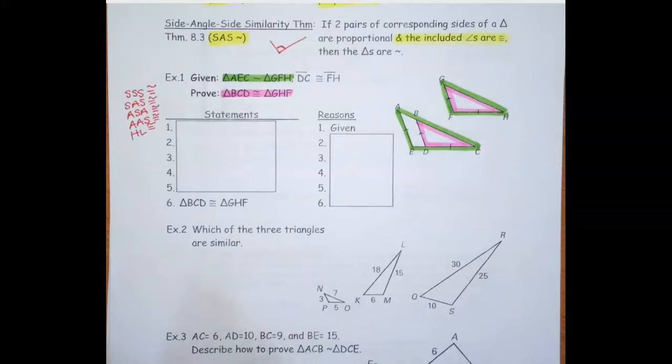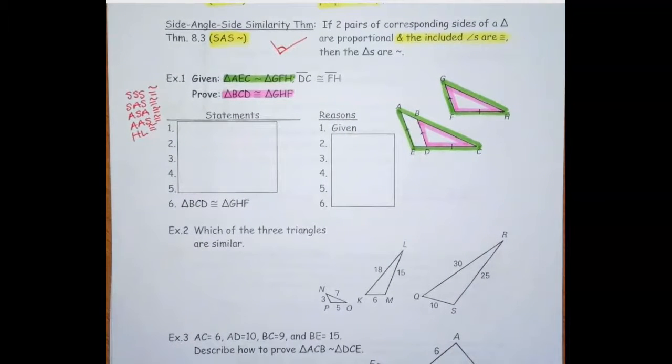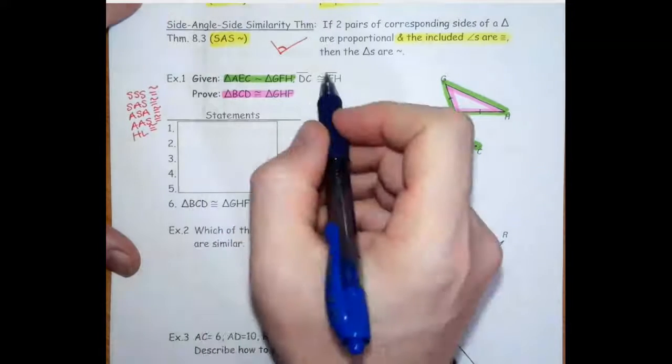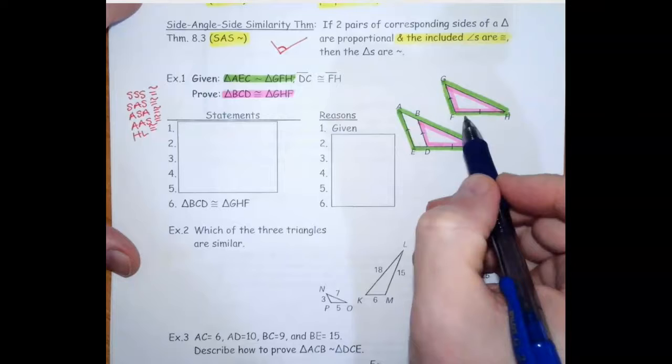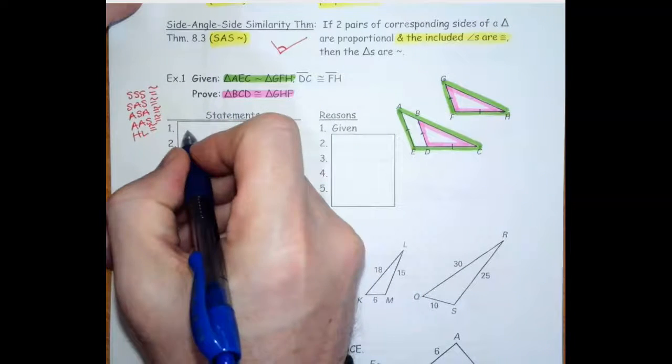So as we go through this proof, my daughter had my class last year, and she said, you know, the proofs. Some kids get a bad feeling about proofs, and it's if you practice and you memorize, they're very repetitive. We ask kind of the same things over and over again. So as we look at this, let's just start with that. So they already have that marked on the picture. Segment DC is congruent to segment FH. So we'll start with that.